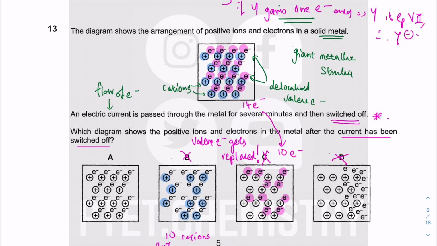You are not forming cations because you are a metal. You haven't got any non-metal here to form ionic bonds. All you are doing really is you have just turned on the current and you turn off the current. So the number of protons and electrons must still balance. The number of electrons that you had originally must still be the same. So C cannot be the answer. So A can only be the correct answer there.